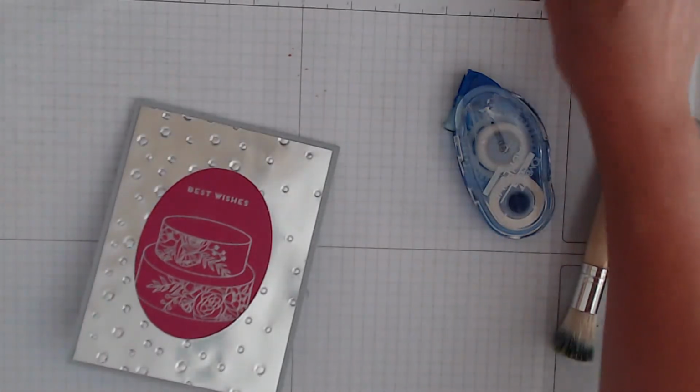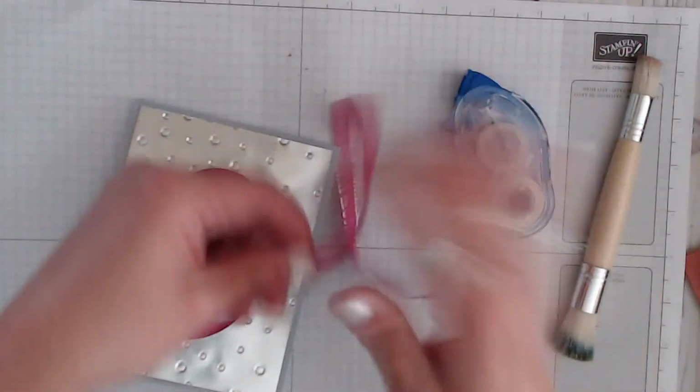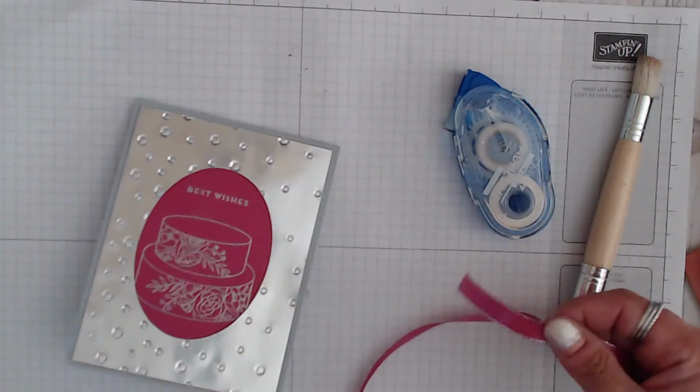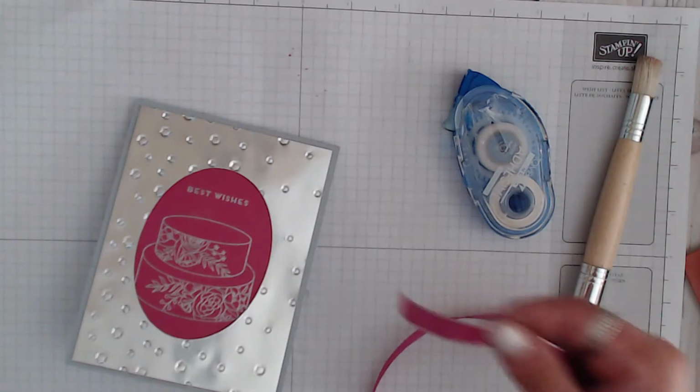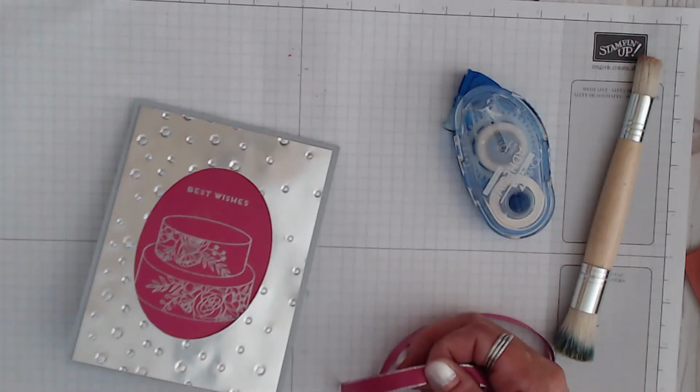Okay, and then taking your ribbon here, and this is a gorgeous ribbon. And so in order to make my bow, I'm using my bow maker.